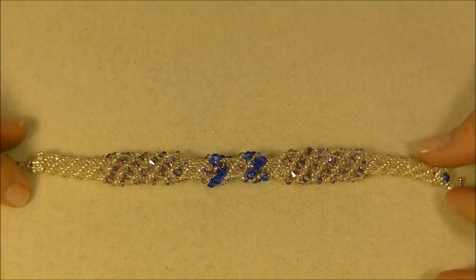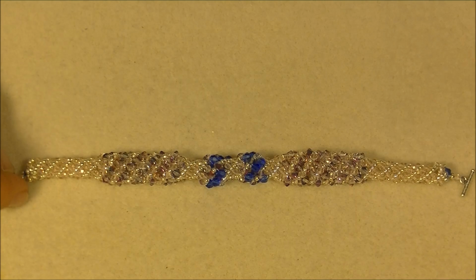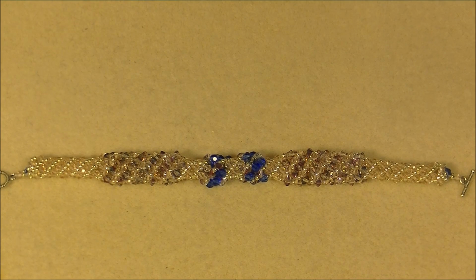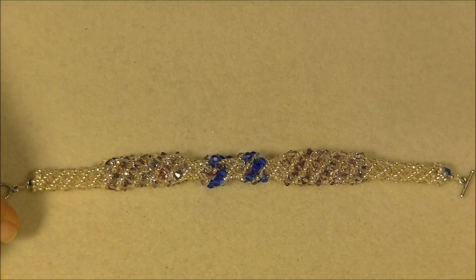So I'm trying to change each basic stitch a little bit into something just a little bit different, either by the beads I use or the way I use them, the way I embellish them, changing up sizes, things like that. So that's what I'm doing with the Russian spiral today. I'm making a sparkling Russian spiral. So I'm going to use a crystal and 11 O's.